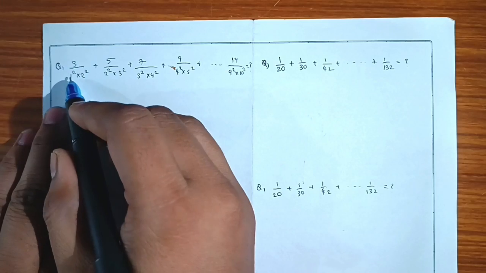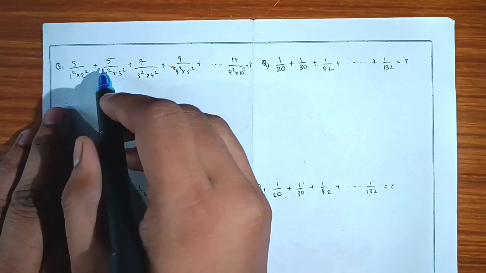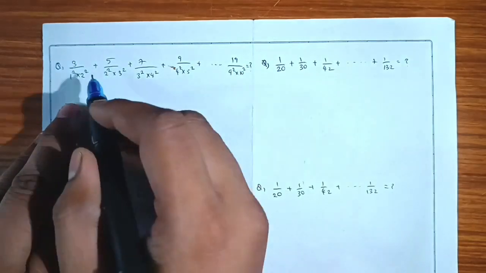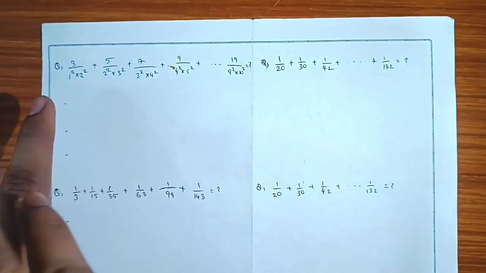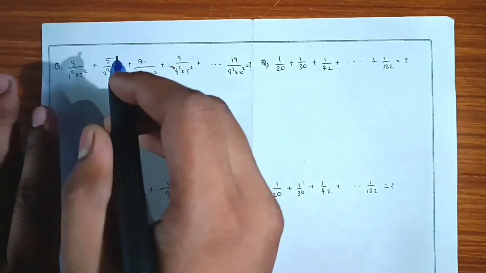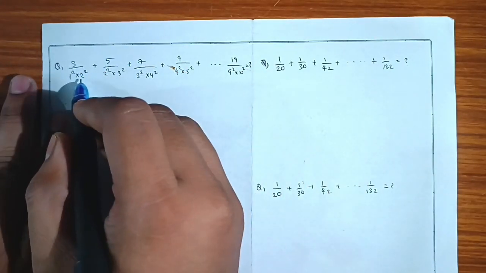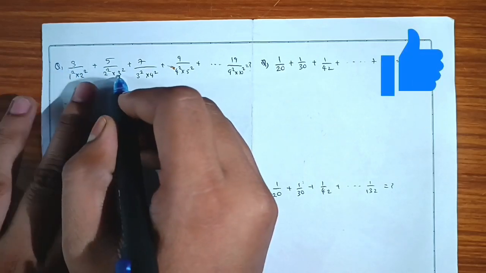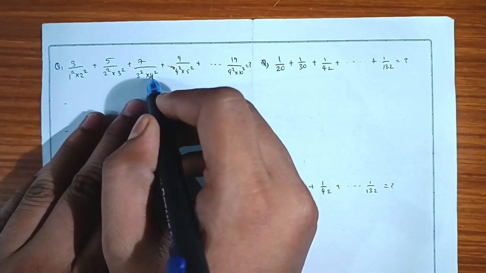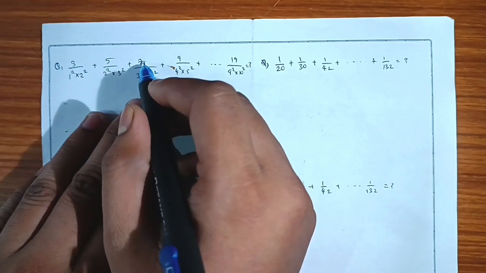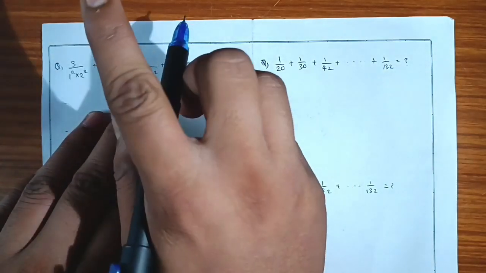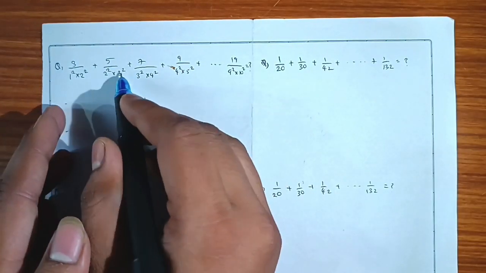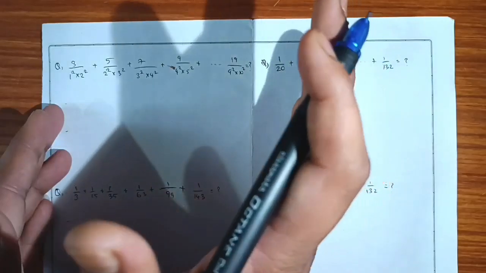The question is 3 by 1 square into 2 square plus 5 by so on up to 19 by 9 square into 10 square. So here, whenever there are squares, you need to check the condition, whether the difference of these is in the numerator or not. 4 minus 1 is 3, 9 minus 4 is 5, 16 minus 9 is 7, which will be in the numerator. So condition 1 is going to pass, and the second condition, the right side should be the left side, also going to work.